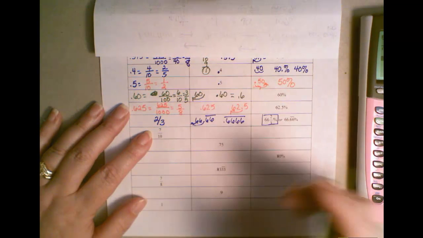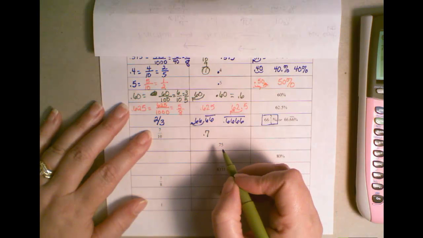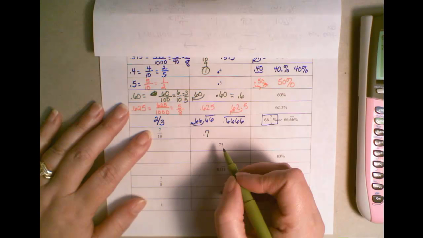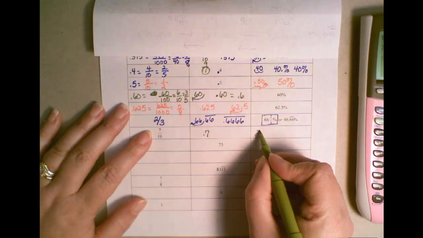Now you may say, well, why don't I just do that? Well, you need to ask your teacher what level of calculator use is acceptable, because that does vary teacher to teacher.